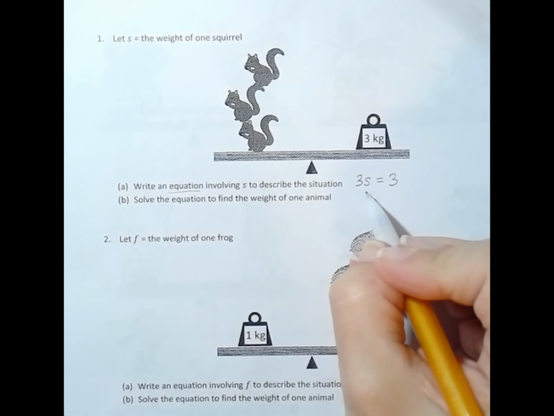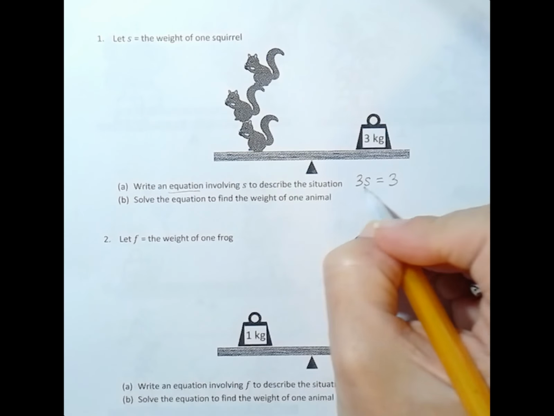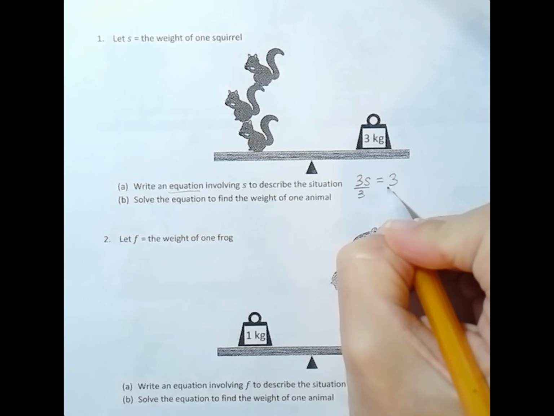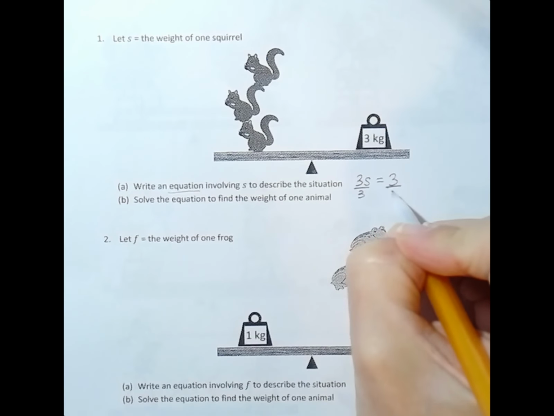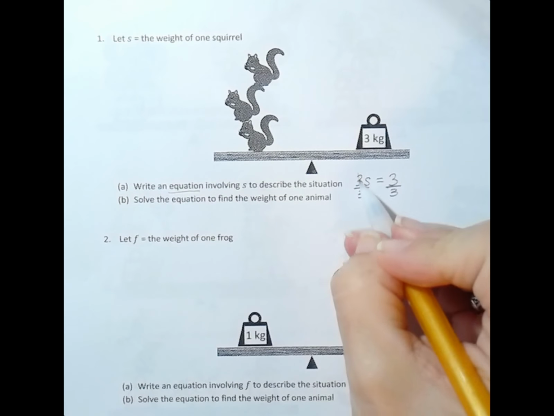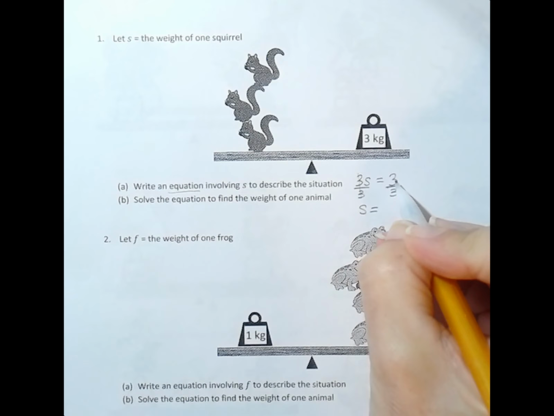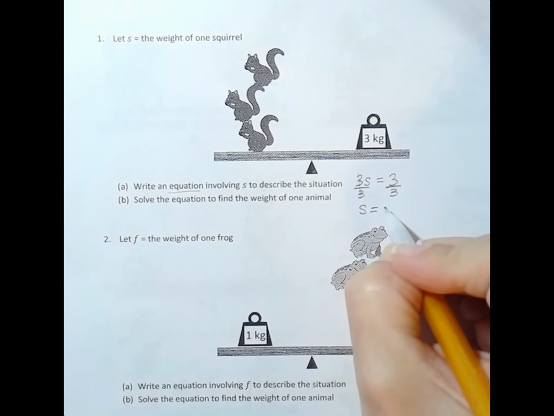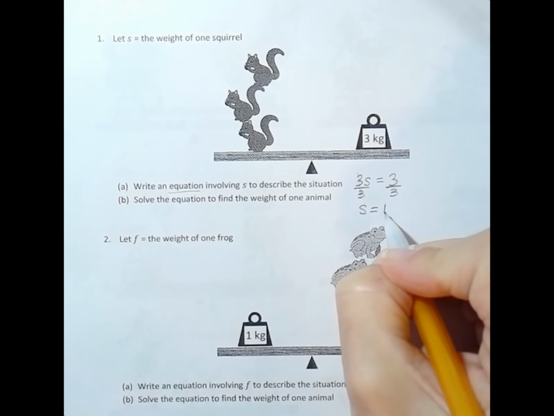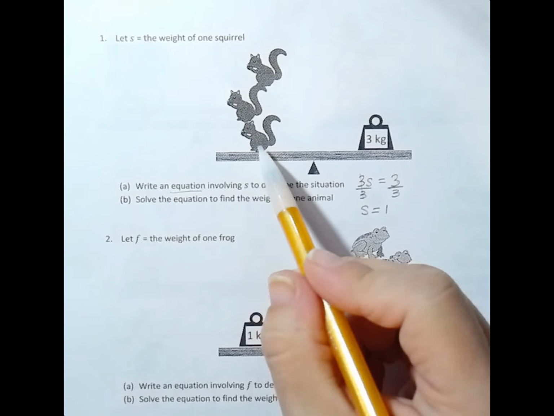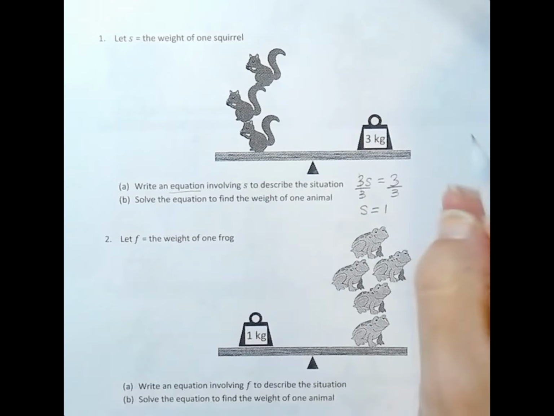If we look at the equation, what we can do is basically we're taking the 3 squirrels and dividing by 3, but whatever we do to one side, we have to do to the other side. So 3 divided by 3 would give us 1 squirrel, and 3 kilograms divided by 3 would give us 1 kilogram. So that's the mathematical way to do something that I'm sure you could figure out, that the weight of each squirrel is 1 kilogram.